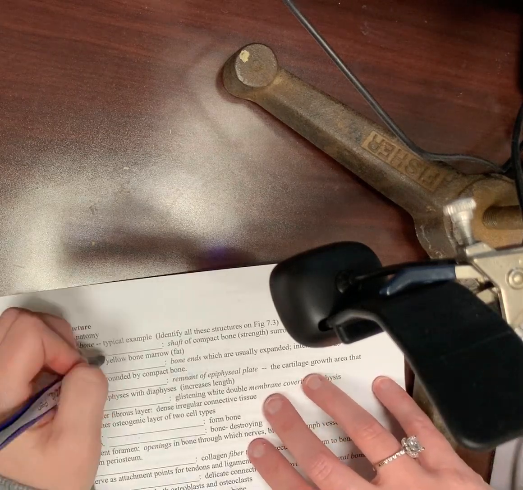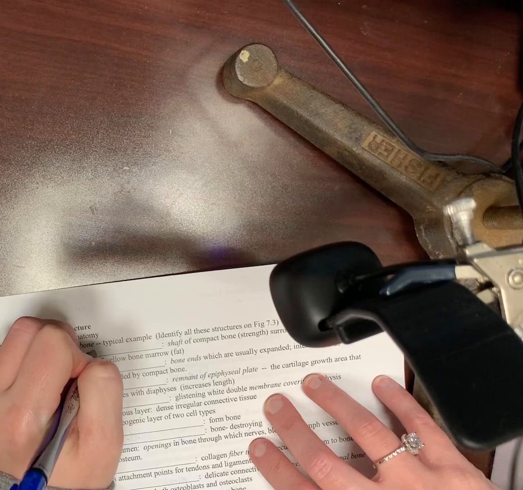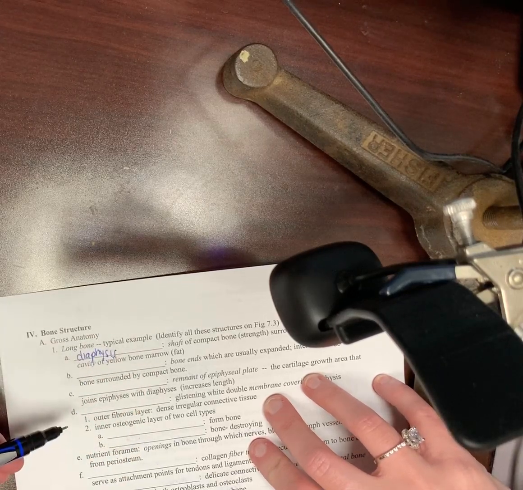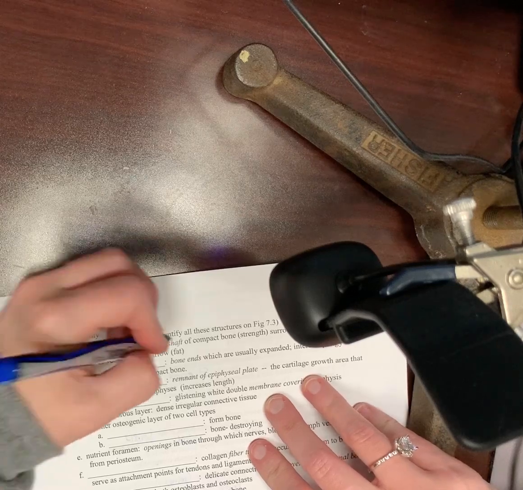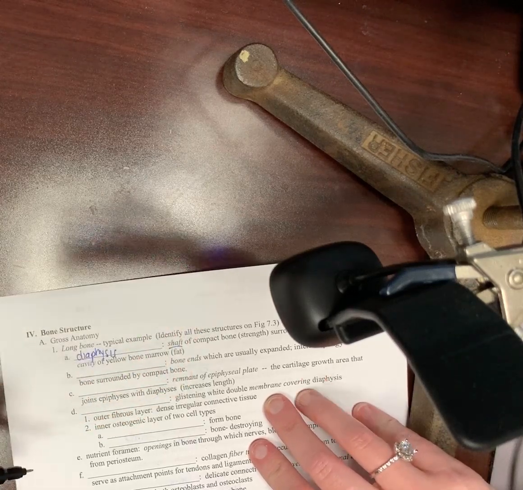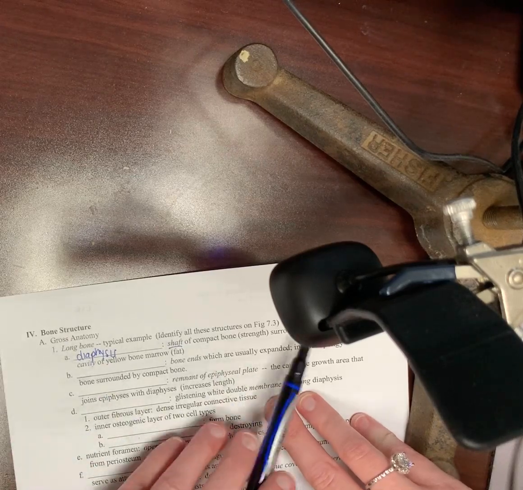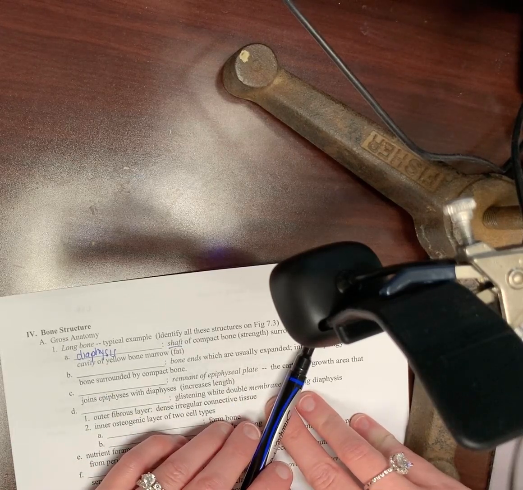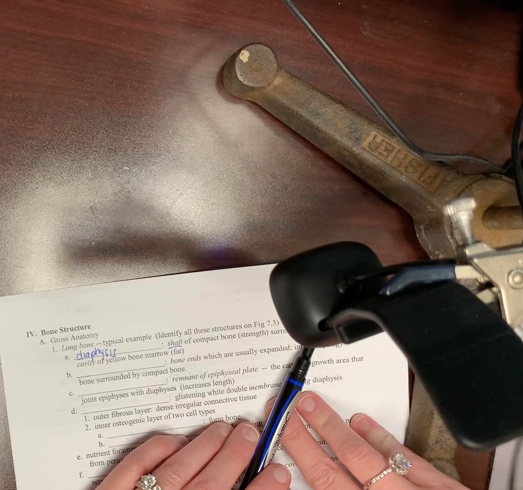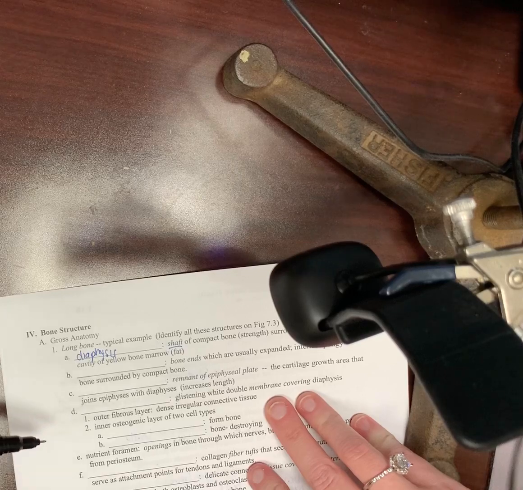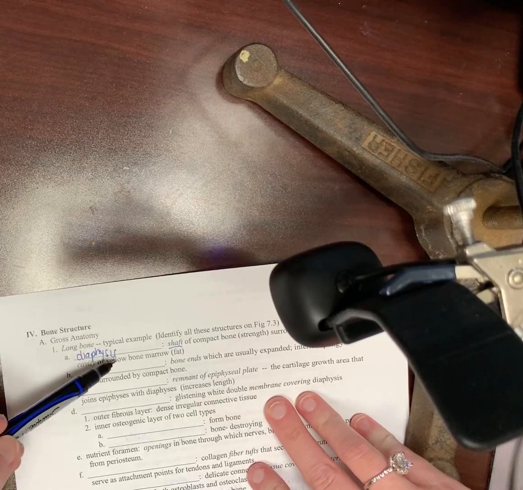You're going to have what is called the diaphysis. This is the shaft, which has the compact bone, and it surrounds what is known as the medullary cavity, I say medullary, based on the word medulla, meaning middle, cavity of yellow bone marrow.